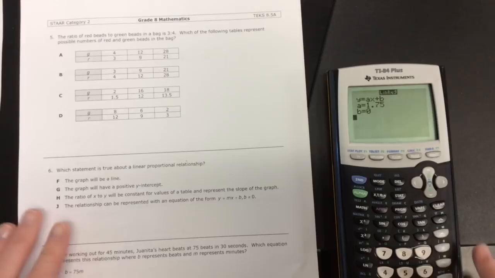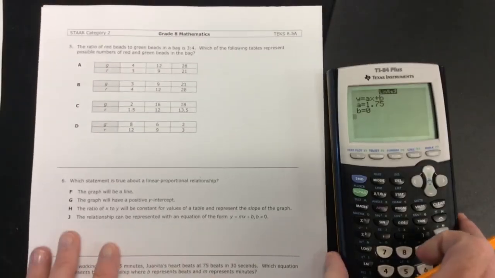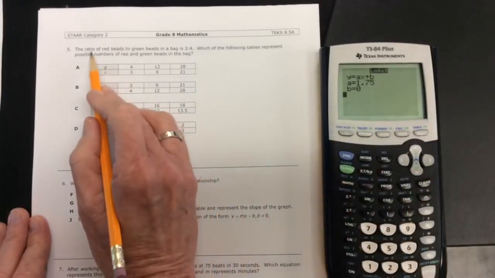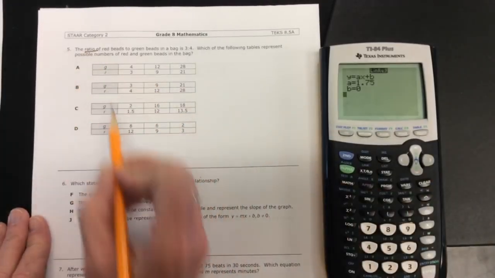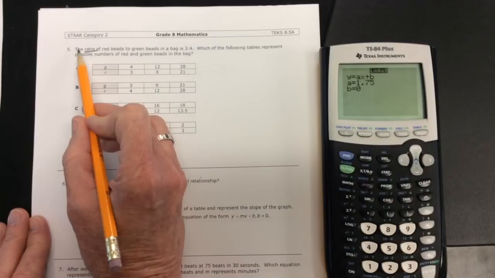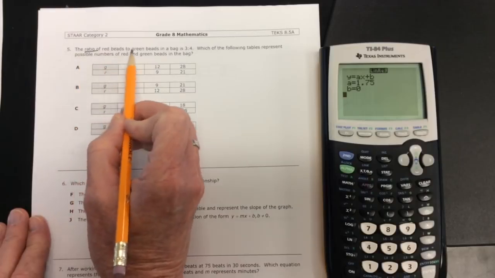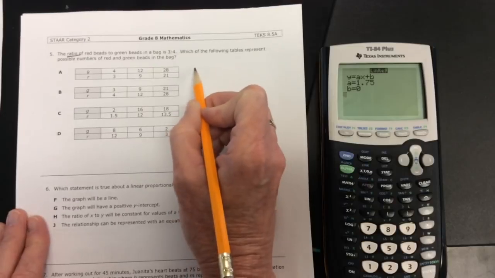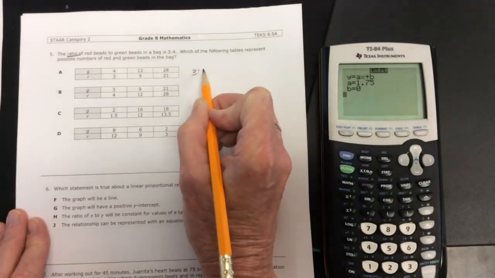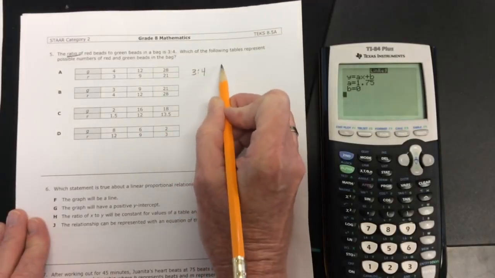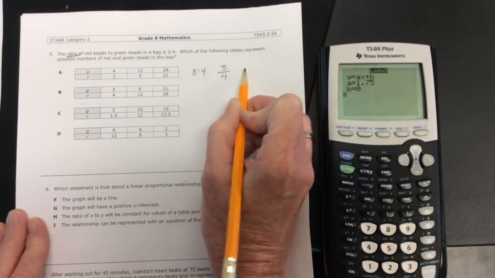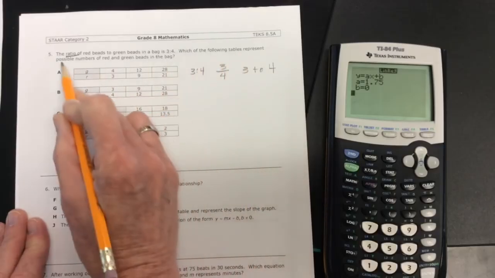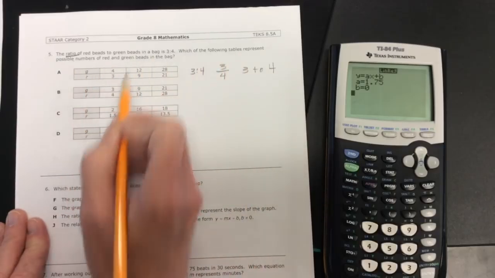Once you get this stuff going, guys, you're going to get all these answers right on your unit test next week, and the STAR test. We've been doing ratios, rates, and proportions for a week. The ratio of red beads to green beads in the bag is 3 to 4. Remember in our note packet, 3 to 4 can be written like that, like this, or 3:4. Which of the following tables represents the numbers of red and green beads in the bag?